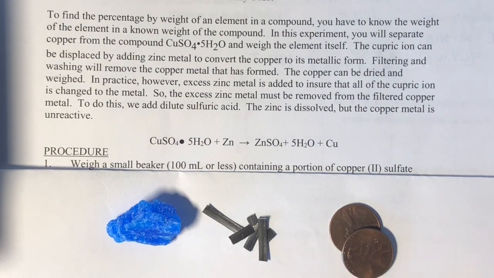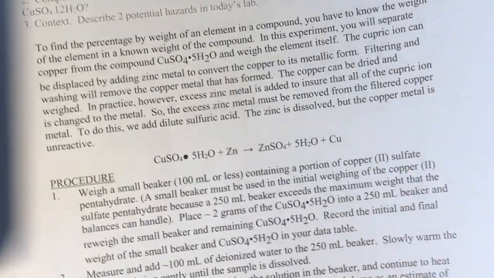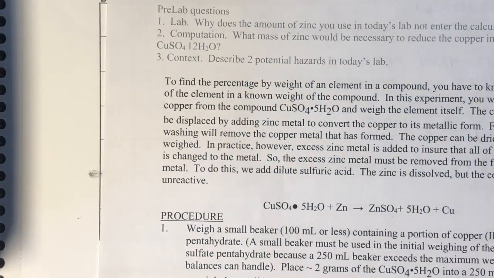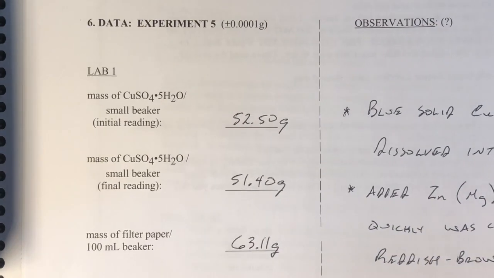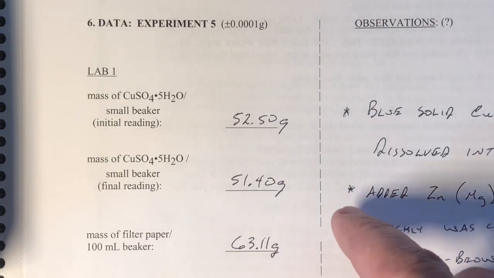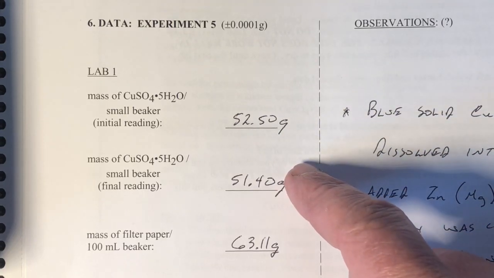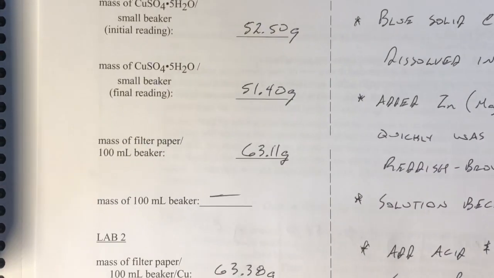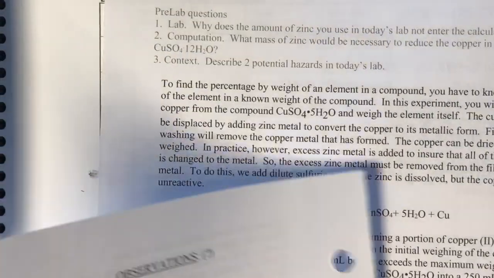Okay, so first thing we do is we measure out a certain amount of the copper sulfate. So here's some data there, I'll put it back up in a minute. The difference in these will be the amount of copper sulfate that we're going to dissolve in water, and then ultimately we'll figure out how much copper we produced from some of these other numbers, and we'll come back to that.